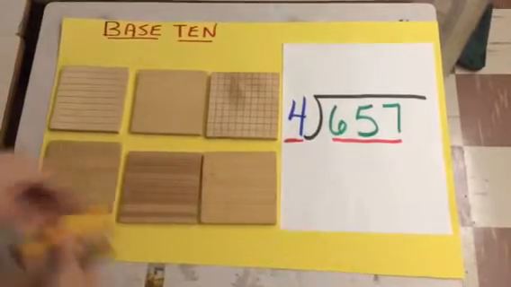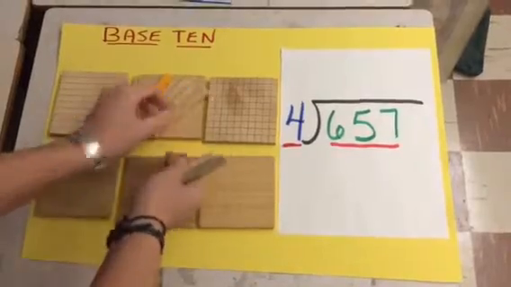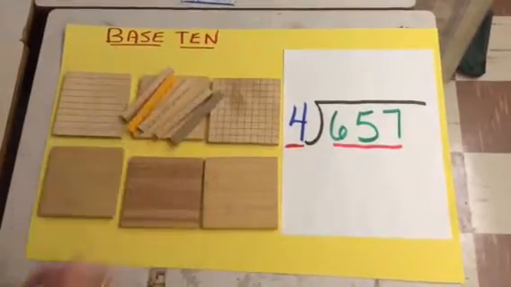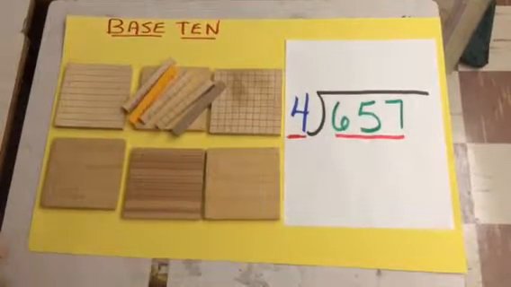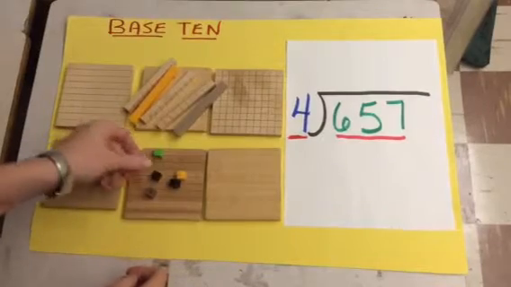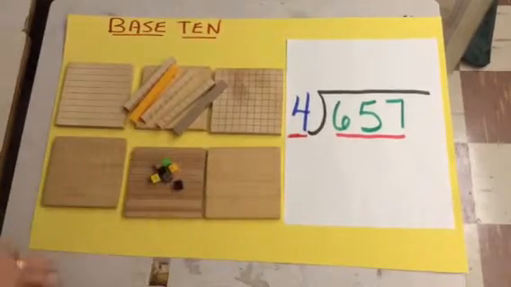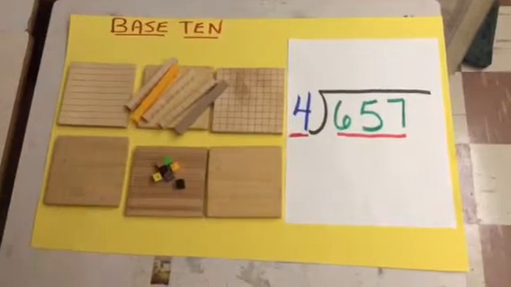How many do we have in the tens? We have 5 in the tens place. So 1, 2, 3, 4, 5 tens. And then we look at our ones and we have 7 in the ones place. So we need 7 ones. 1, 2, 3, 4, 5, 6, and 7. Okay, so we've built our number. So that's our dividend. So now we're looking at our divisor.